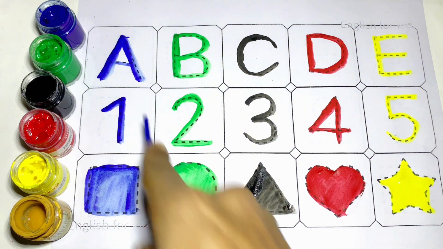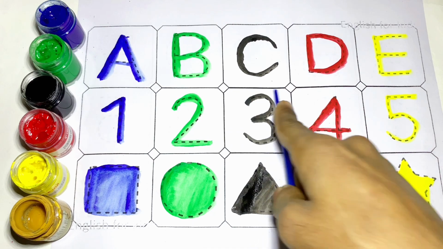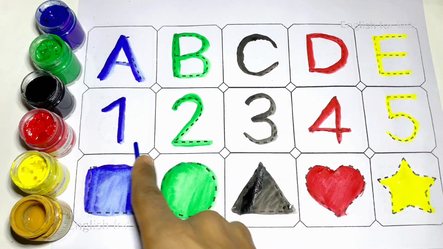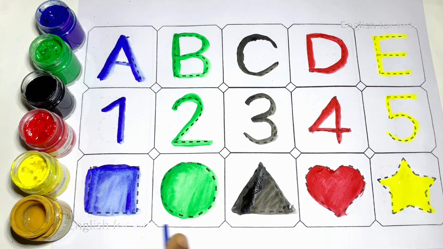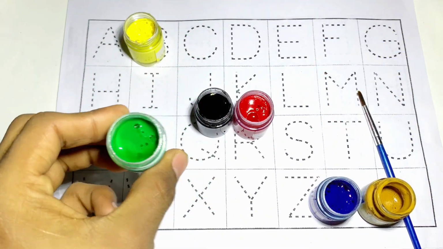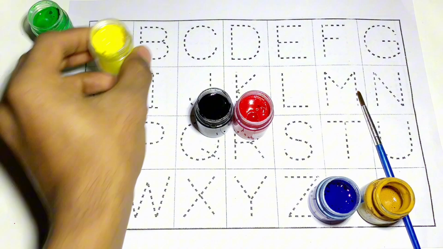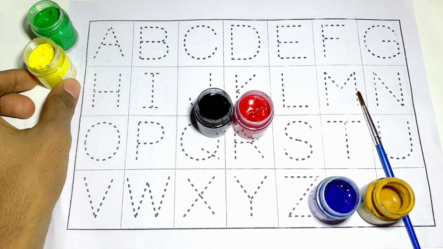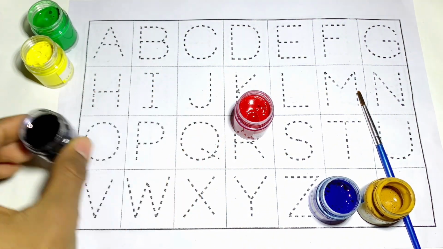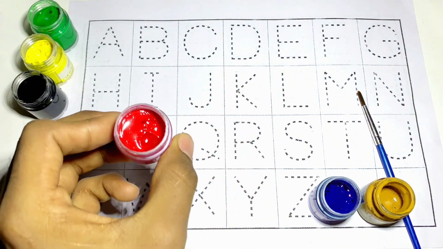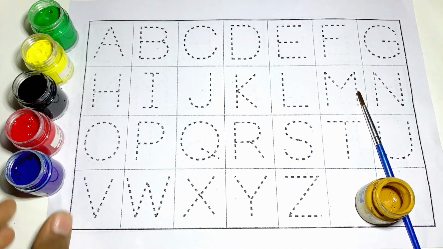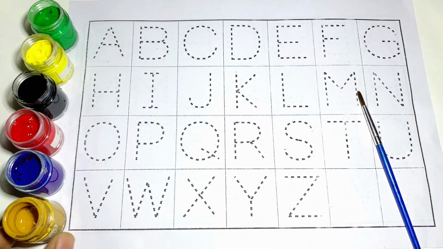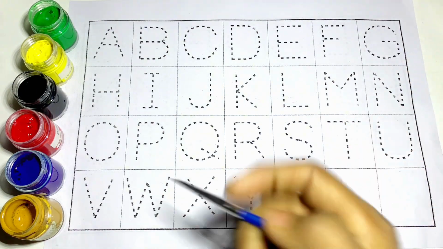Kids today draw A, B, C, D, E, numbers 1, 2, 3, 4, 5, shapes square, circle, triangle, heart, and star. Green color, yellow color, black color, red color, blue color, yellow color. Kids now coloring alphabets A to Z.